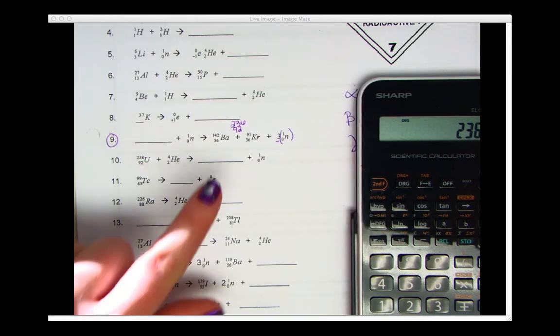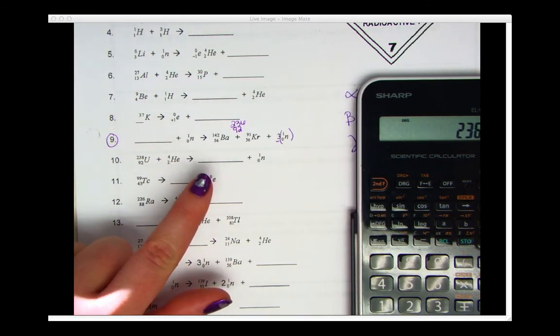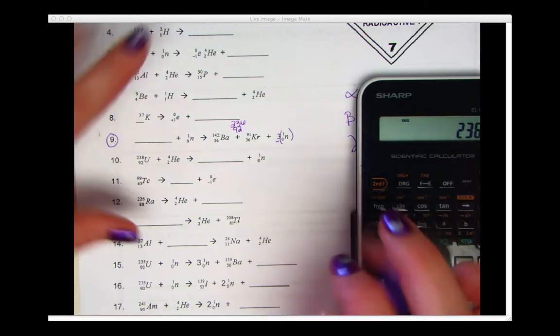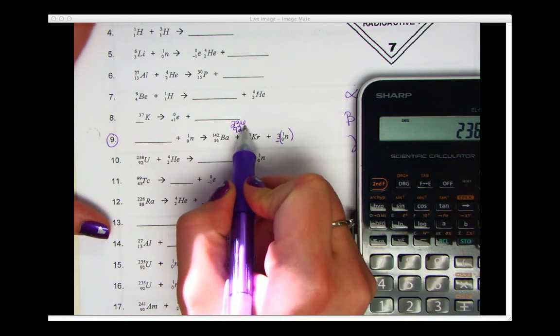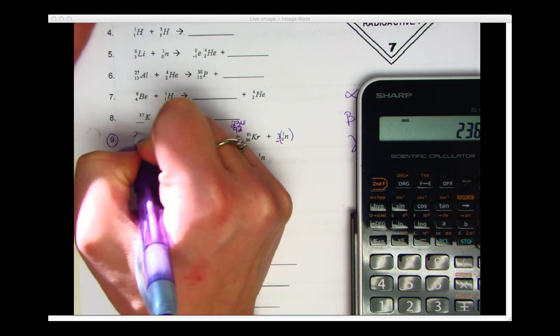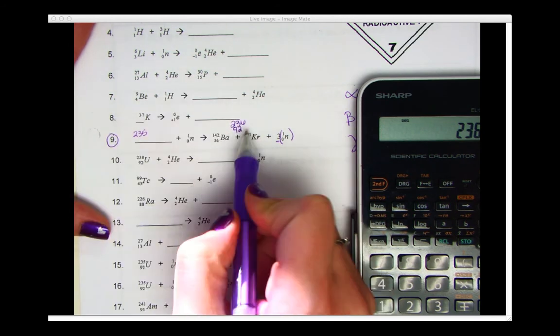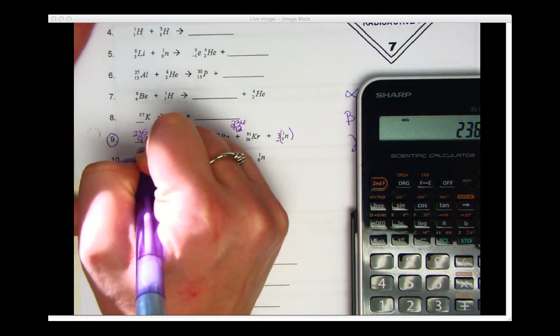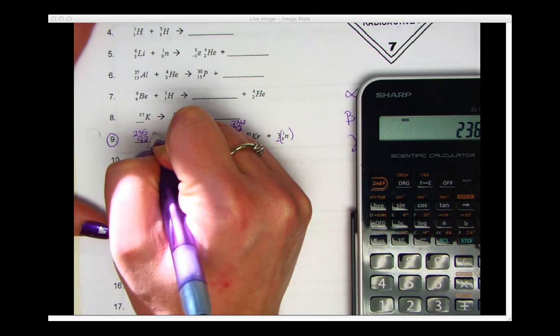So our total mass and our total atomic number is listed there. Whatever's there has to be on the right side. So 236 minus 1 gives us 235, and 92 minus 0 gives us 92, which is uranium.